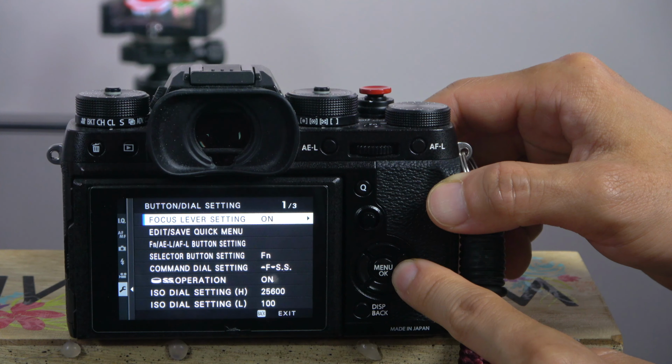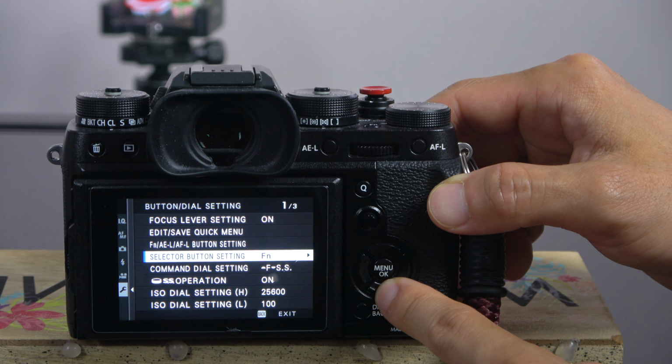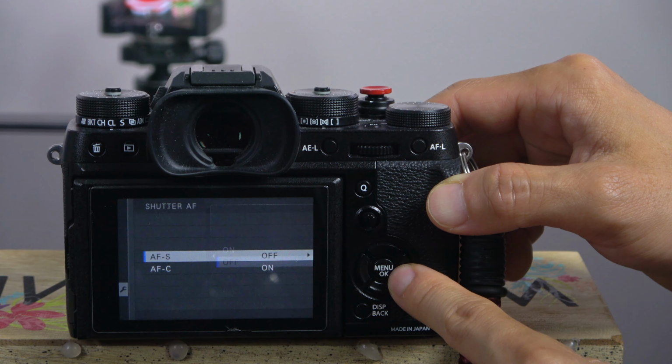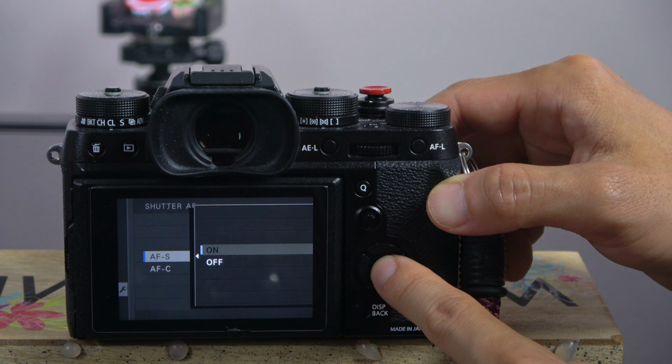That's back button focusing. And if you want to change that back, remember, go to the settings, the wrench in your camera, and you can easily change this shutter button to go back on for focusing, and then you can change the AFL back to autofocus lock. And I recommend trying the back button focusing for about a week and see if you like it. You can always go back.